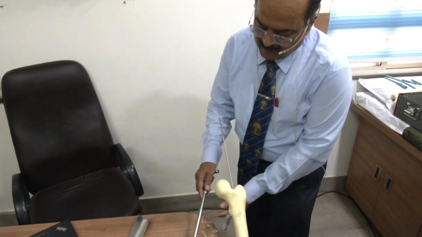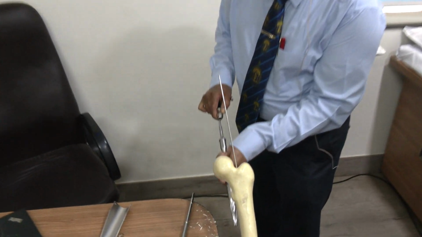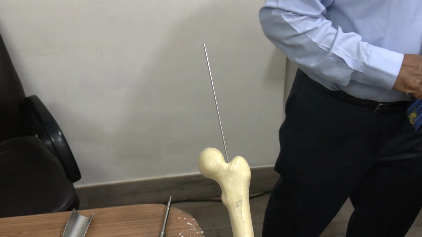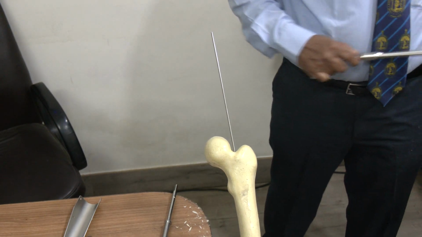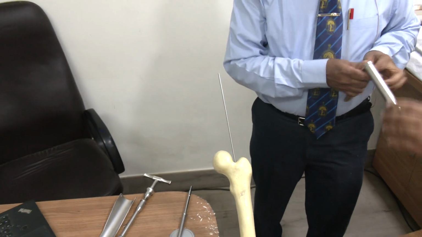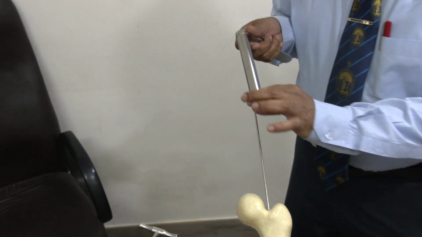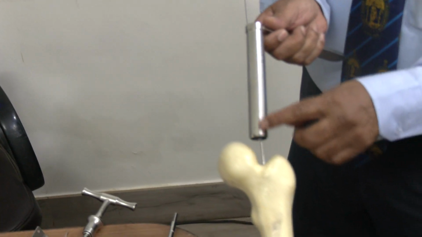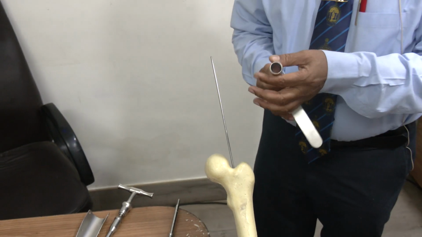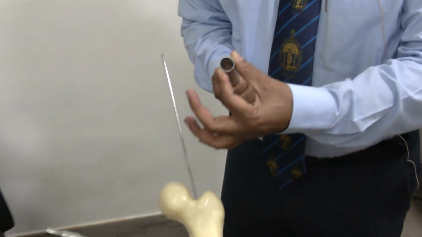T-handle. So, now I am passing the protector sleeve. Over the guide wire, you pass the protector sleeve. So again, this protector sleeve is about 18 millimeter in size.